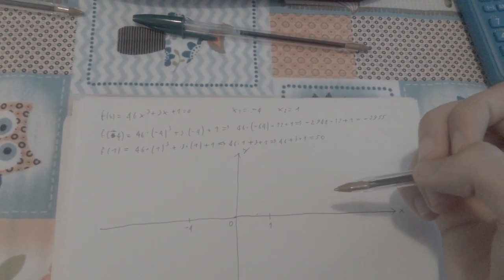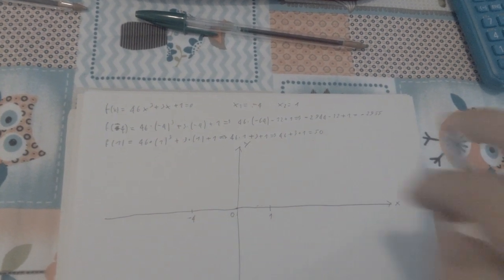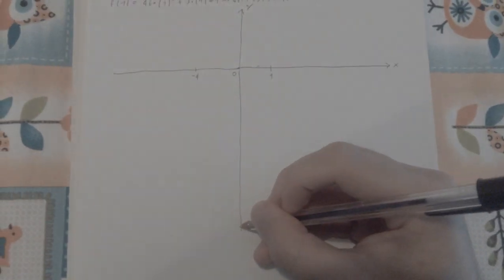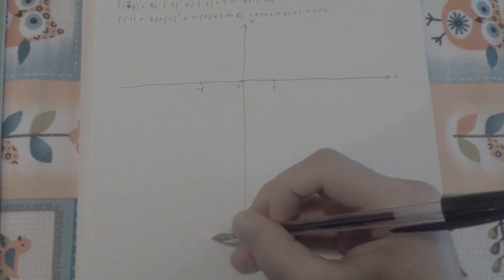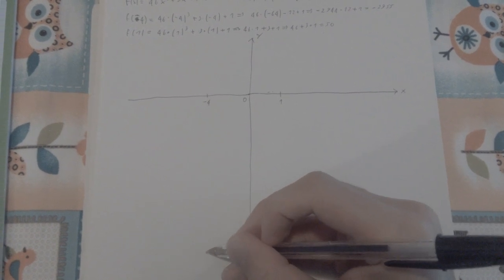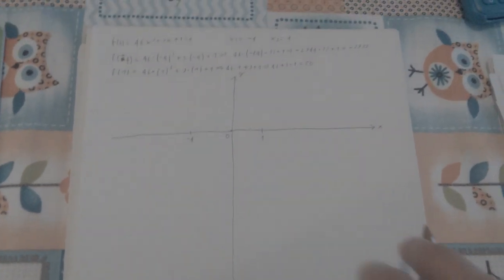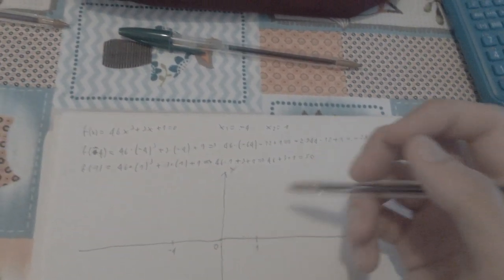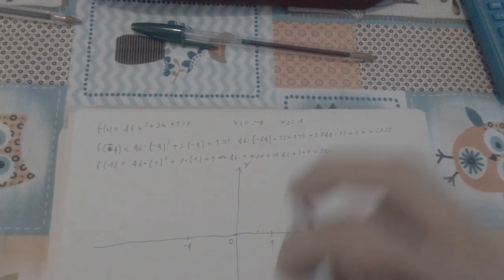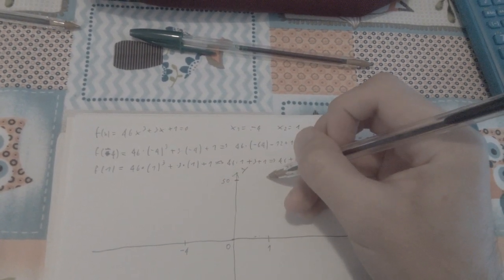We know that at negative 4, the value is negative 2955, so I'm going to write it here, negative 2955. Yeah, it's terribly out of scale anyway, but whatever. And at 1 it is going to be 50, so I'm going to put it here, 50.